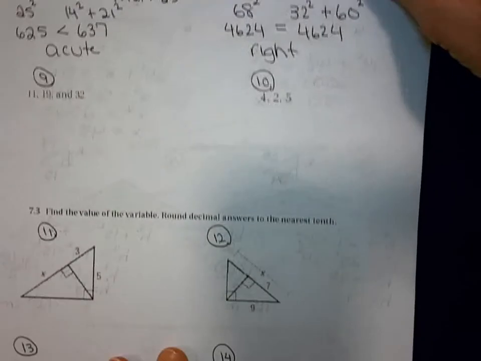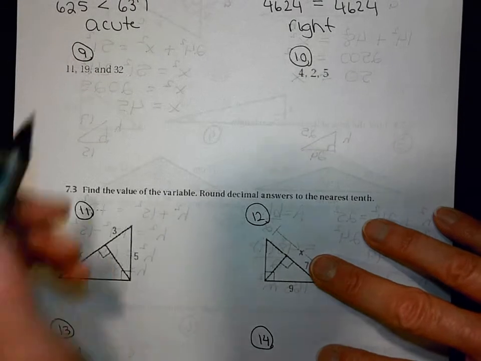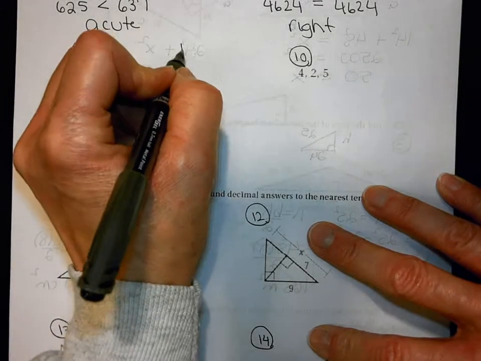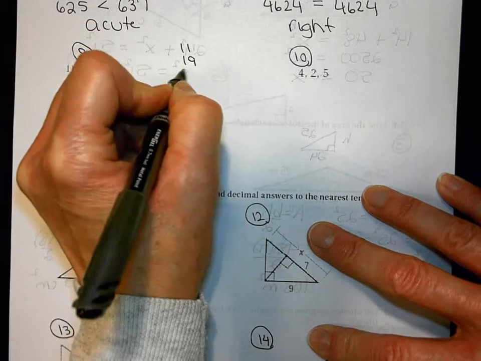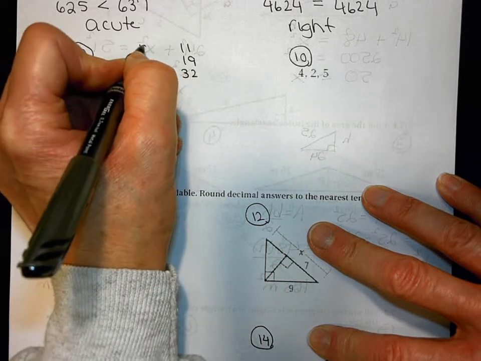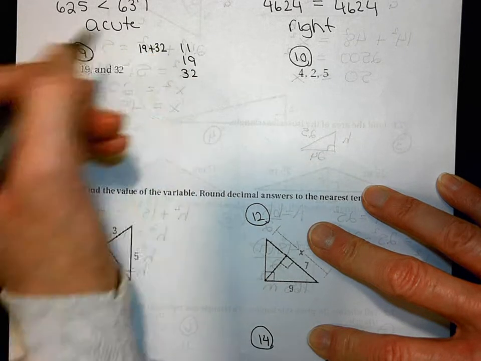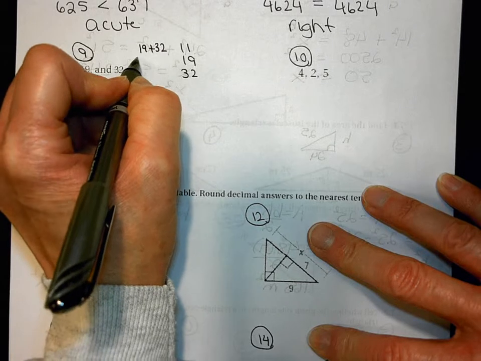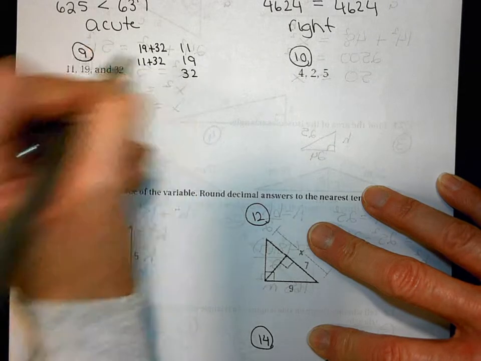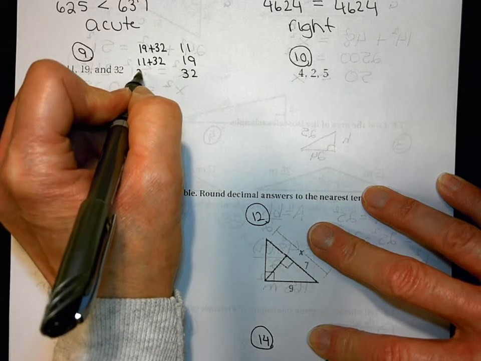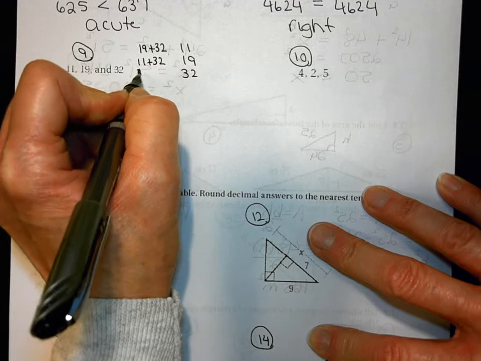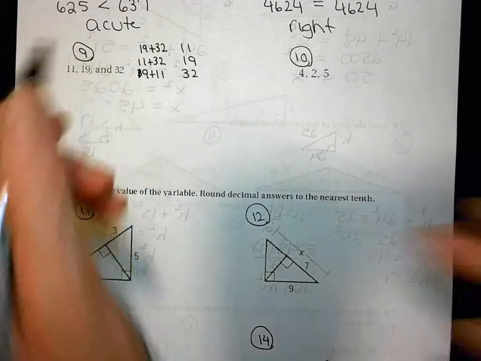Okay, let's move it up a little bit. I'll do 9 and 10. So again, we look at the 11, the 19, and the 32. So 19 and 32 have to be bigger. 11 and 32 have to be bigger. And 19 and 11 have to be bigger.